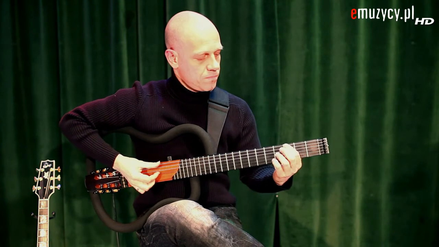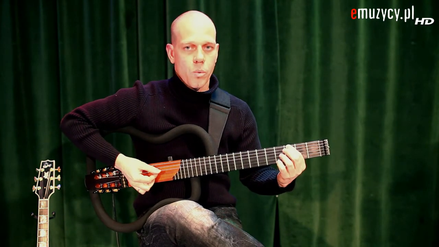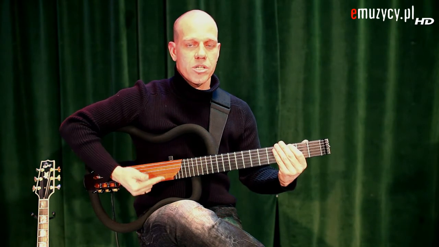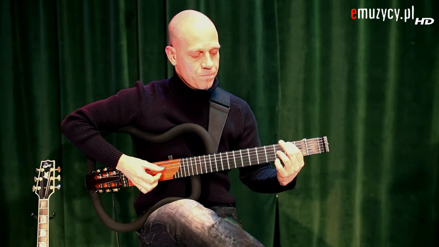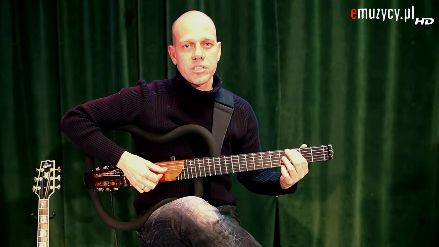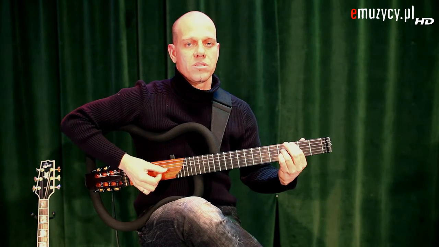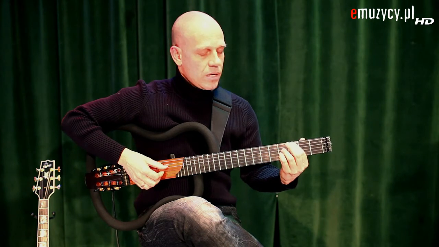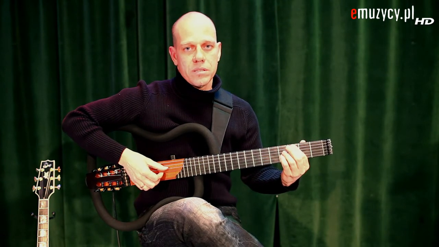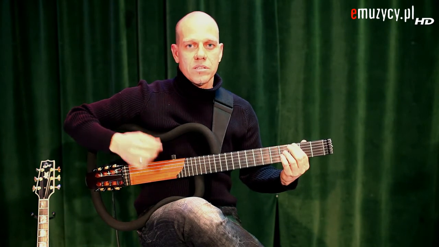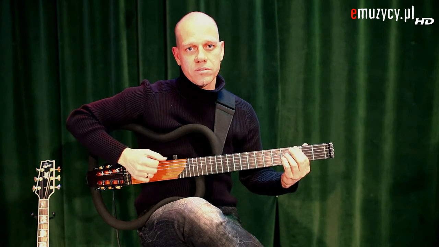Let's see. 1. Then we jump over the A string. Next we reach the 7, the major 7, which is F sharp, and we have the major 3rd, which is B natural. So the 3rd is on the higher guide tone string.